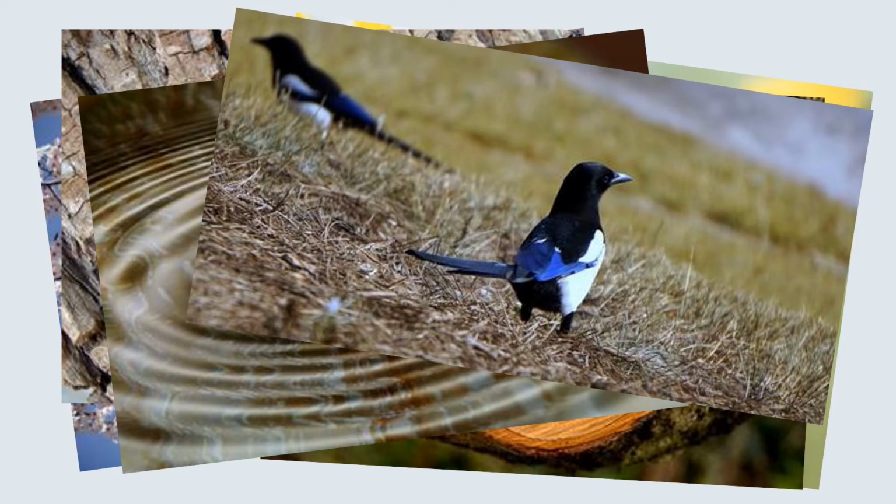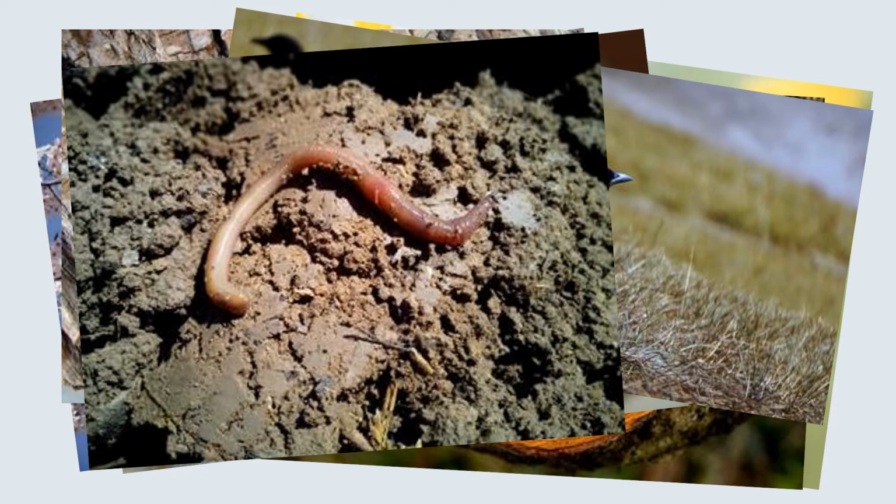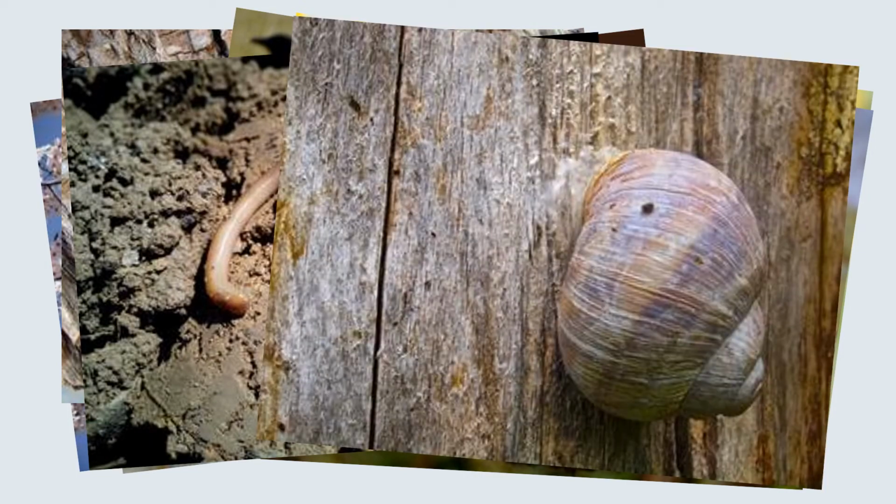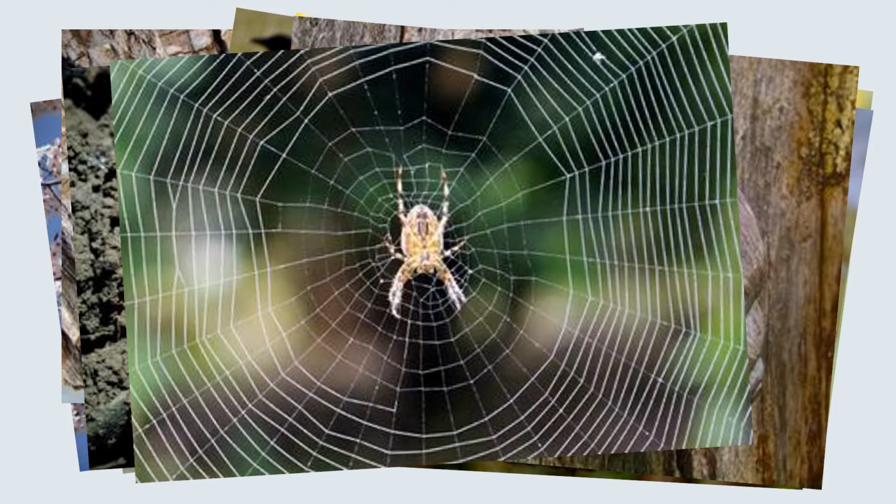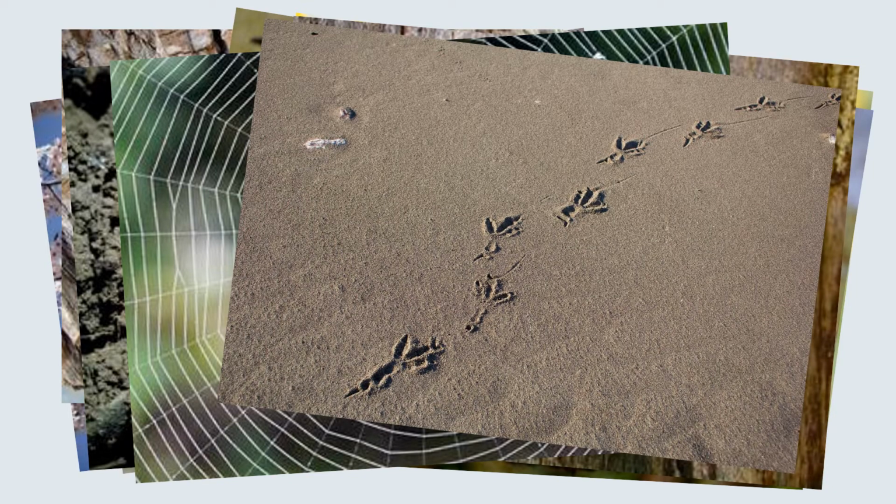You might look for animals, like the wriggly worm, or a snail trying to stay camouflaged. A spider in the middle of its web waiting for its prey can make a beautiful photograph. And if you cannot find any animals, look for signs they have left behind.